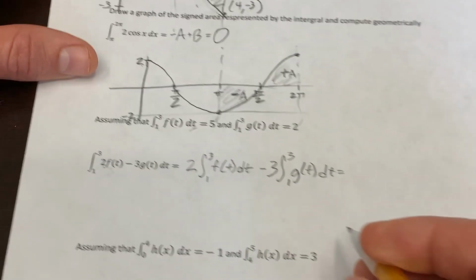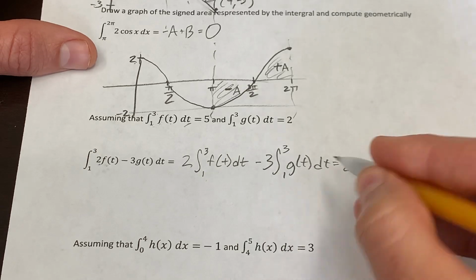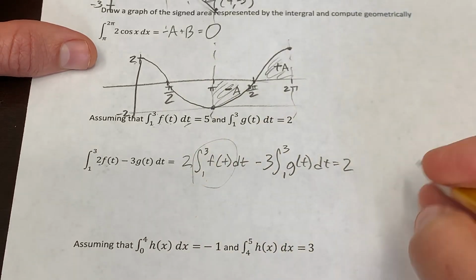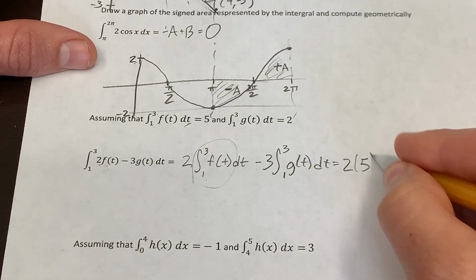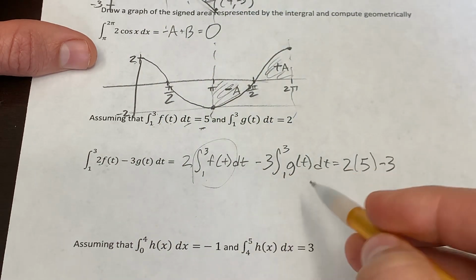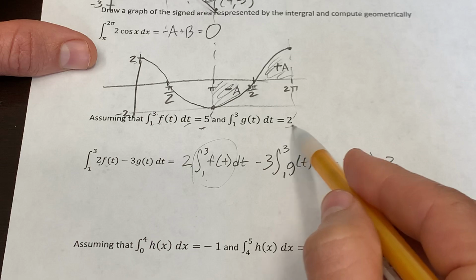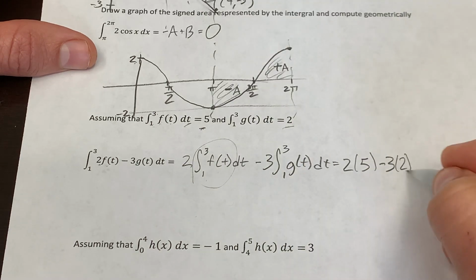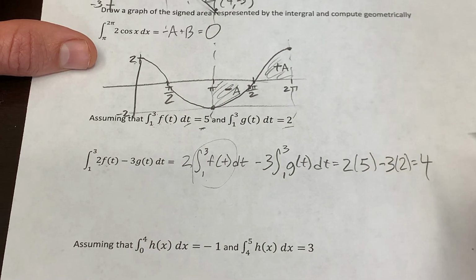This is convenient because I know all of these pieces. It's 2 times that signed area, which is 5, if you notice up here, minus 3 times this signed area, which is 2. So 10 minus 6 is 4.